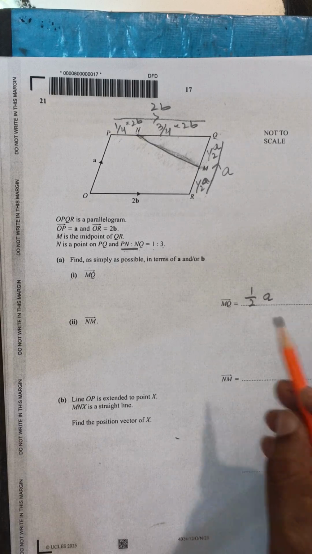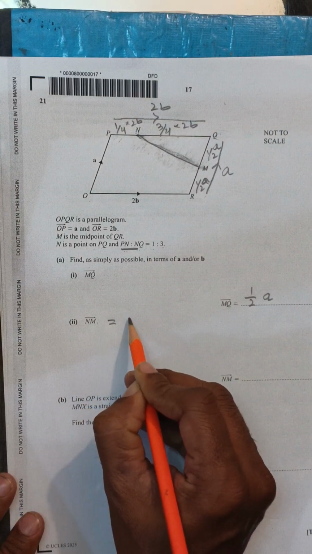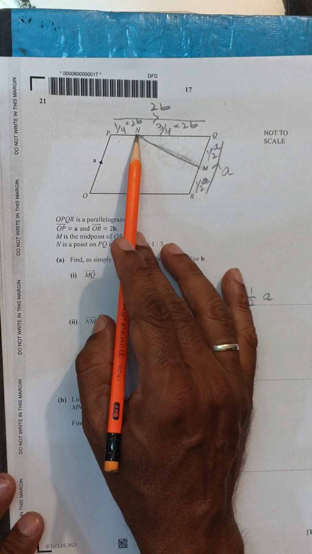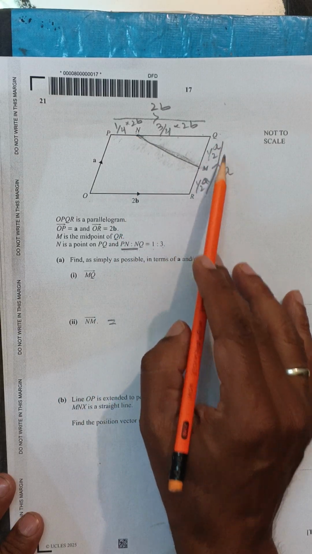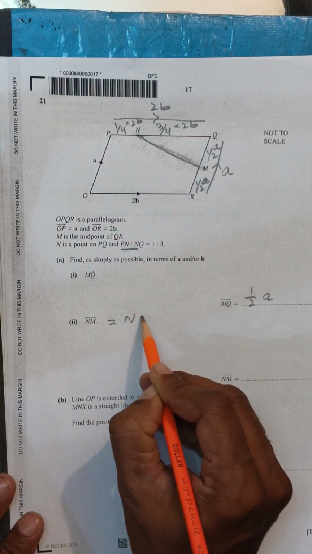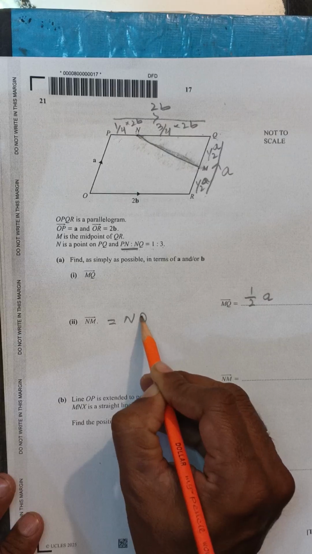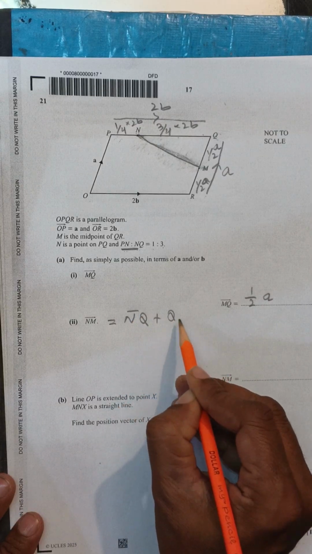So the length of MN will be equal to NQ plus QM.